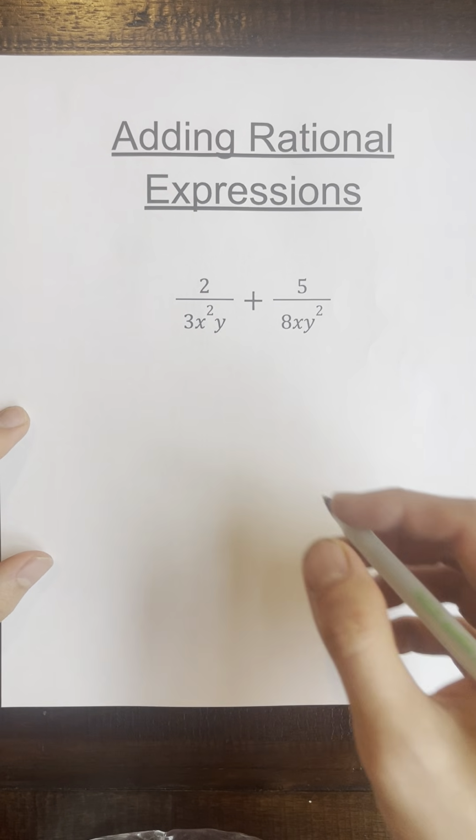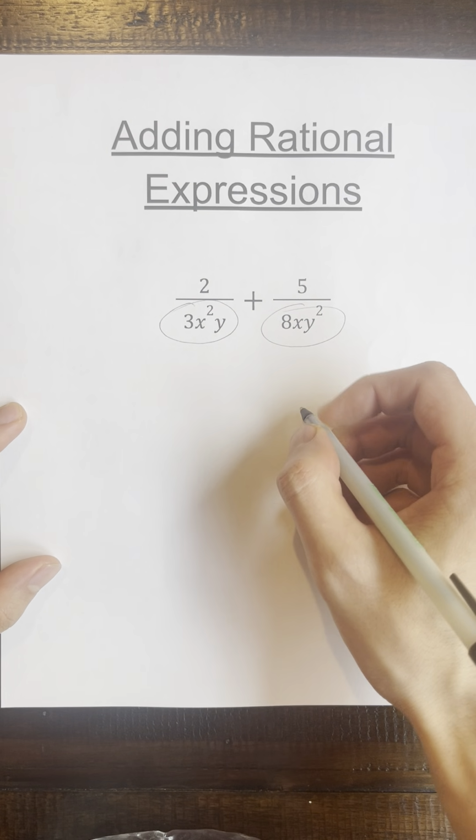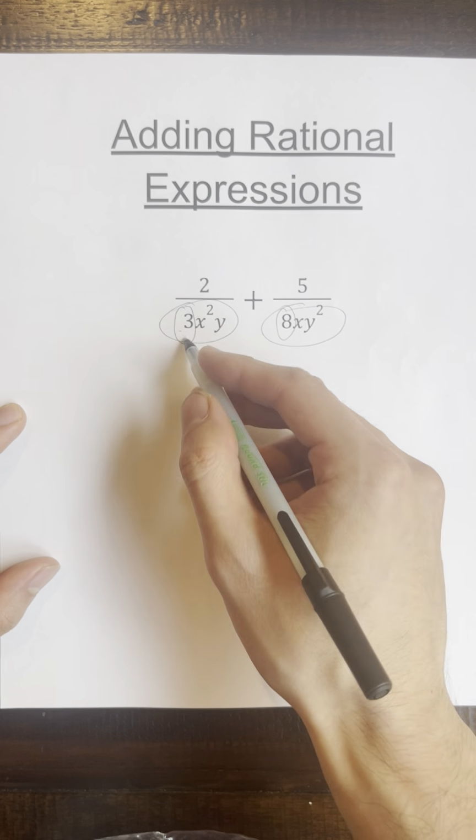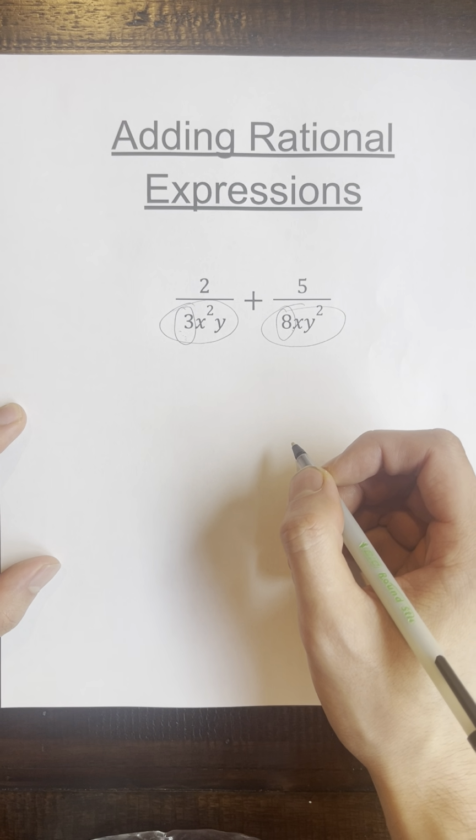How do we add fractions? Well, we need to have a common denominator. So what's the least common multiple of 3 and 8? The smallest number that 3 and 8 evenly go into.